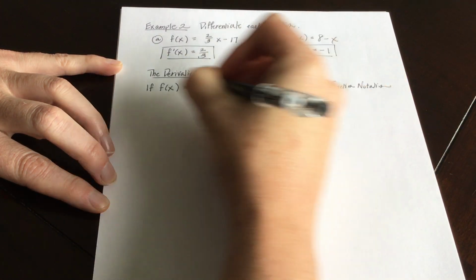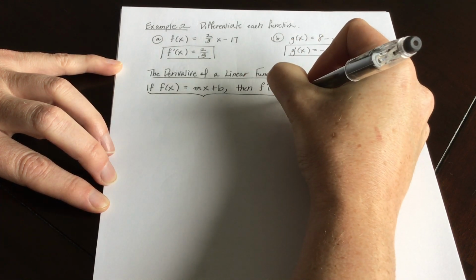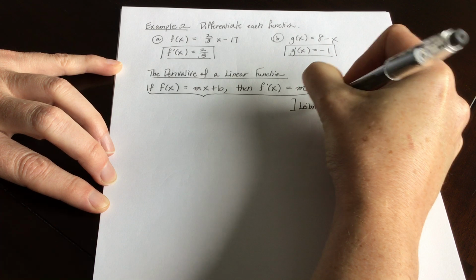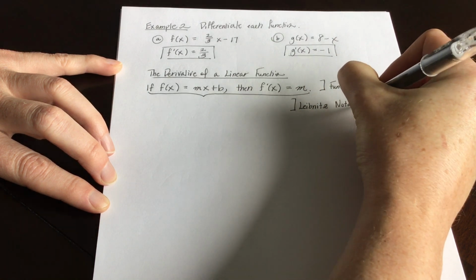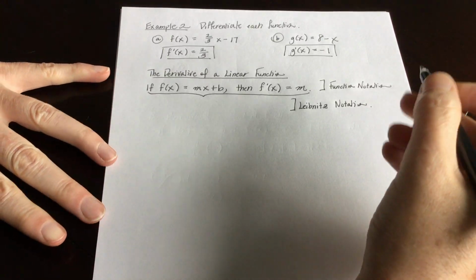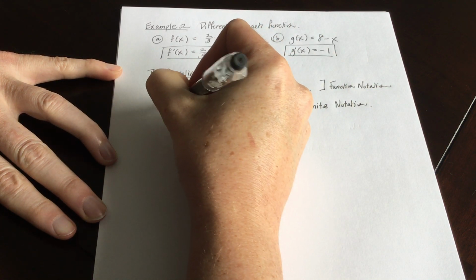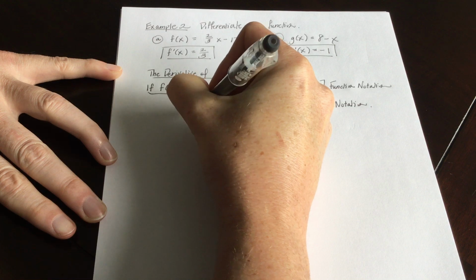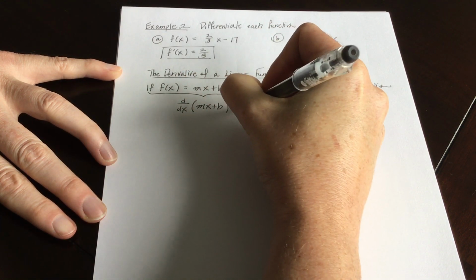Now, let's talk about how to say this entire sentence using what's called Leibniz notation. In Leibniz notation, to say this exact same thing, we would say if you take the derivative with respect to x of anything of the form mx plus b, you will always get m.